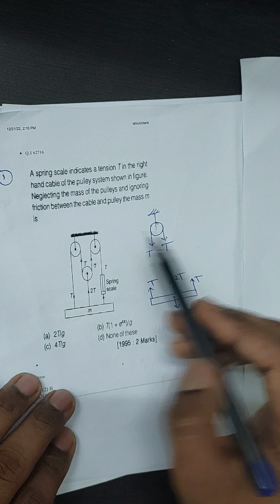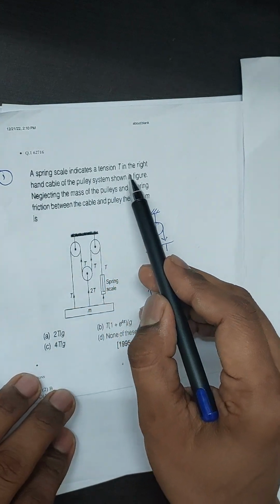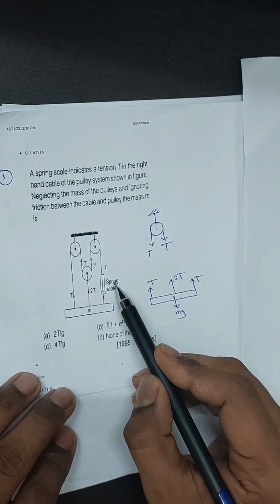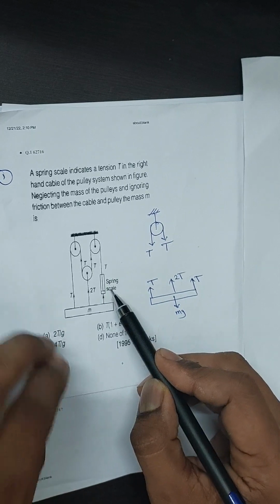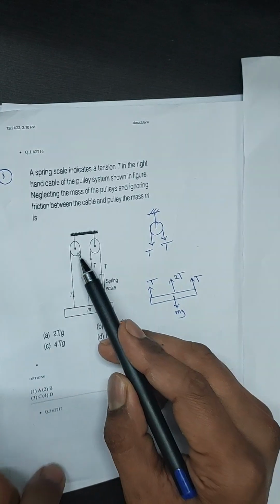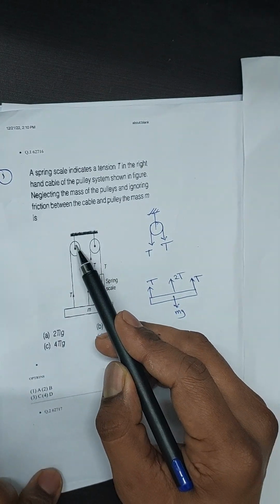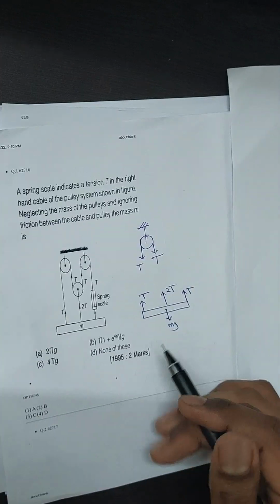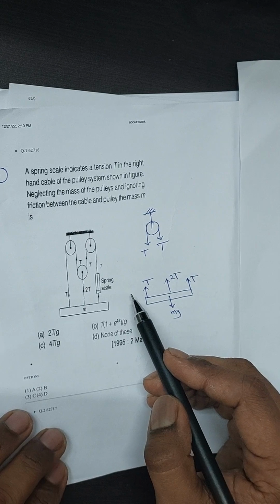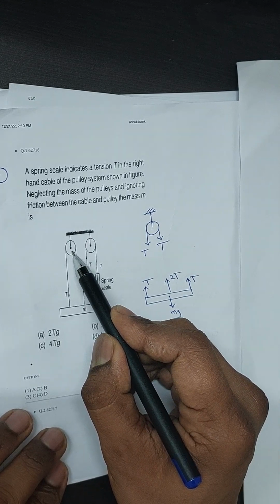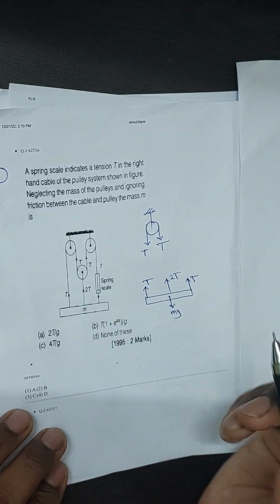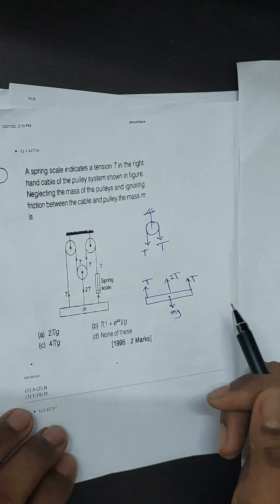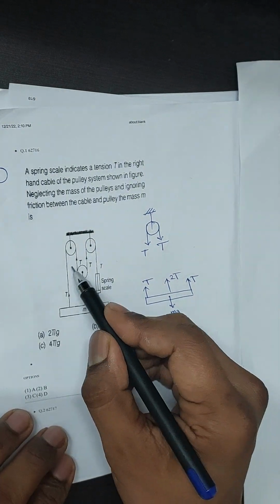Here it is stating that a spring scale indicates a tension T in the right hand cable of a pulley system as shown in the figure. Neglecting the mass of the pulleys and ignoring the friction between the cable and the pulley, the mass M is... So that is the question. Here what he is saying is that the friction between the cable and the pulley is zero. That means there is no friction between the pulley and the cable.